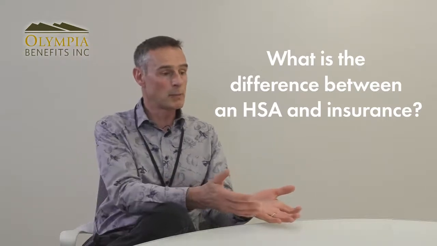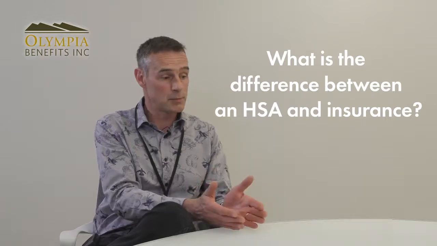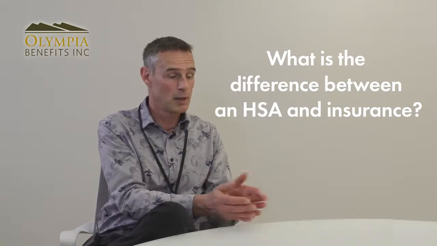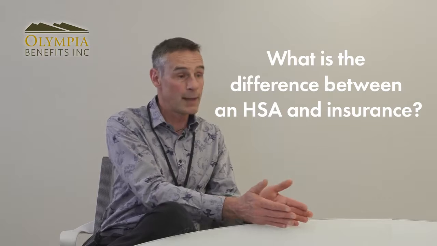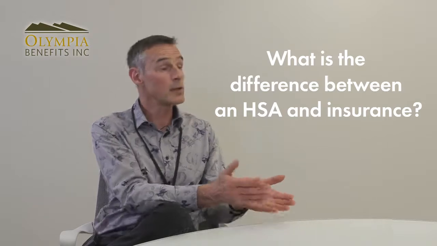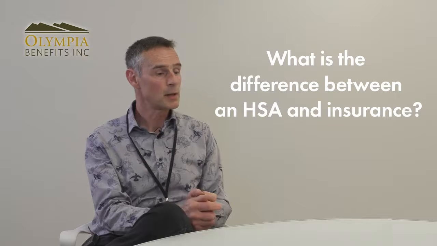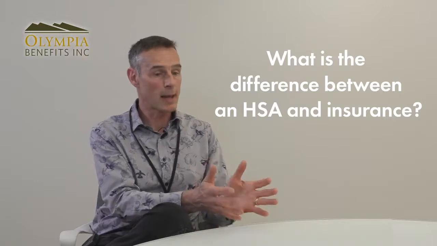And where do they need the money? It's going to be different for everybody. So it treats employees as individuals. It speaks right to what they need and when they need it at the time they need it. If they don't have a claim, there is no cost. That's a huge advantage on the health spending account side.